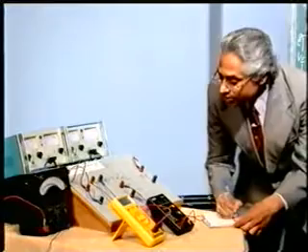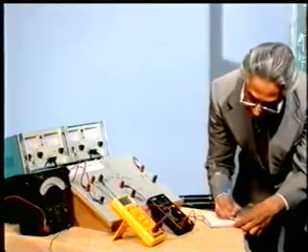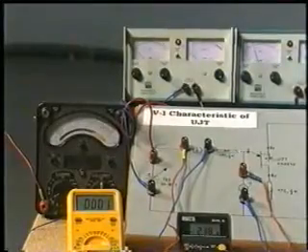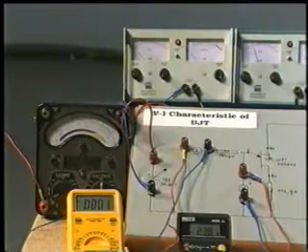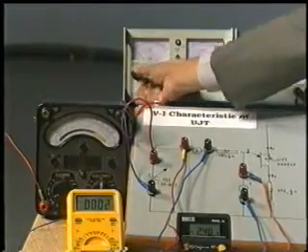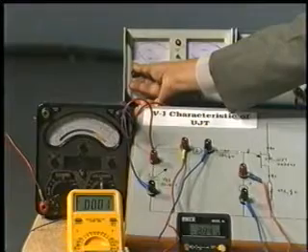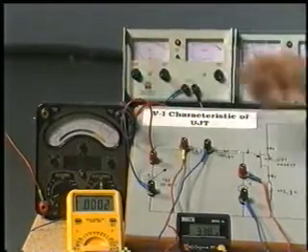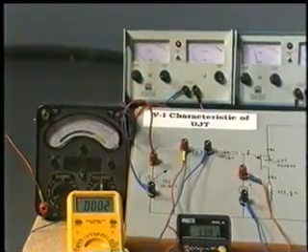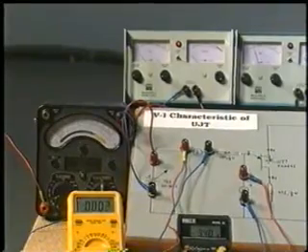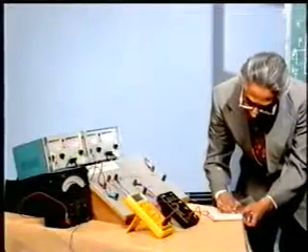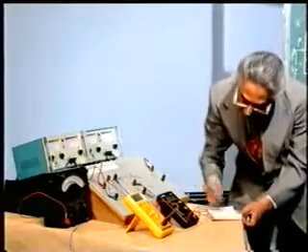Voltage is 2.3 and the current is 1 microampere. Next let me change it. It is about 3.3 or 3.4, 3.39, so 3.4 volts, and the current is 2 microamperes.